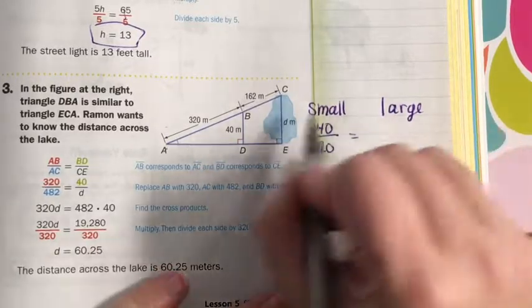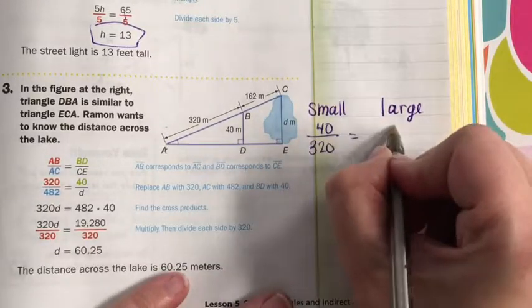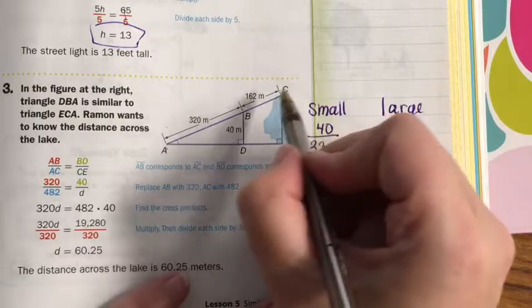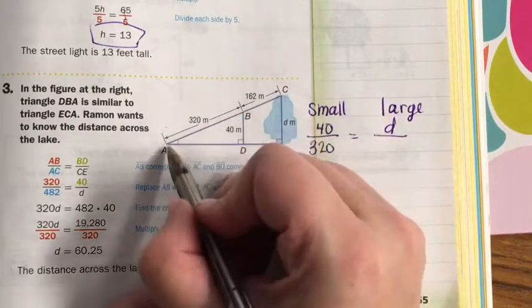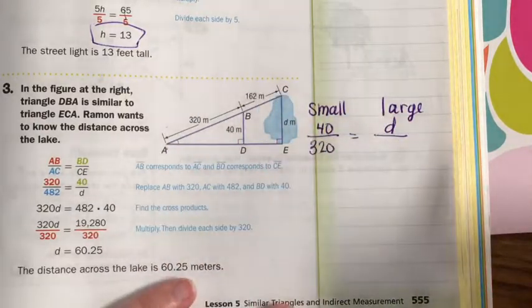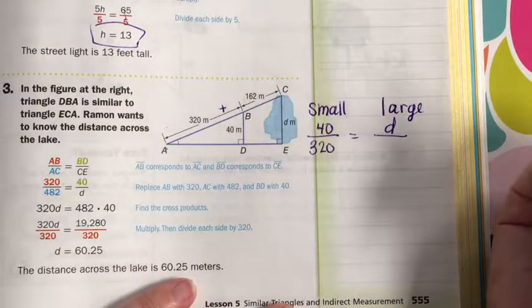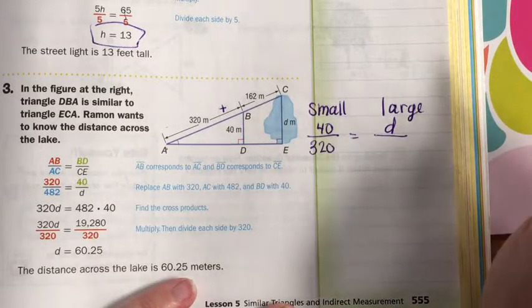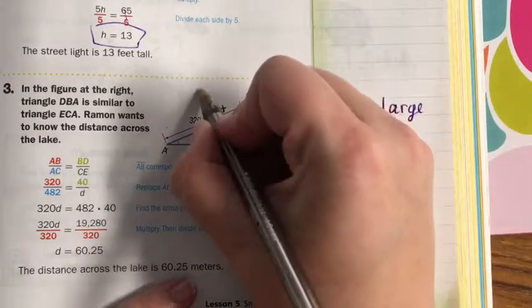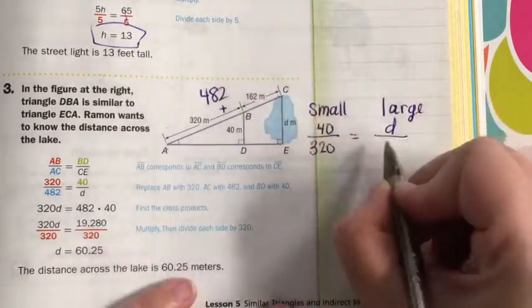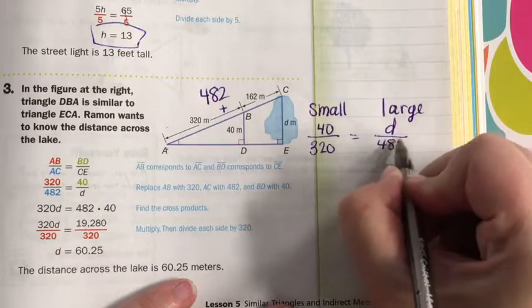We don't know this short distance on the long one, so we put D there. And how can we find out the entire length of this long side? Adding, very, very tricky. What is 320 plus 162? 482. So 40 is to D as 320 is to 482.